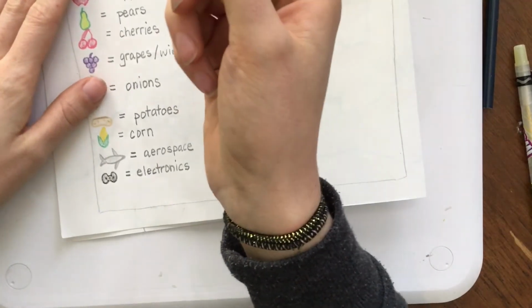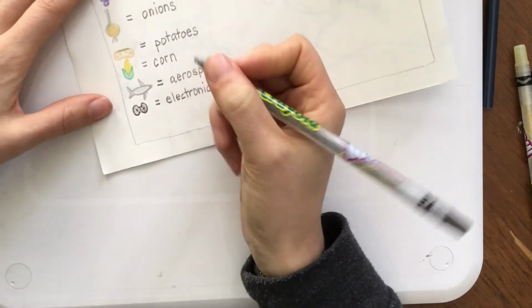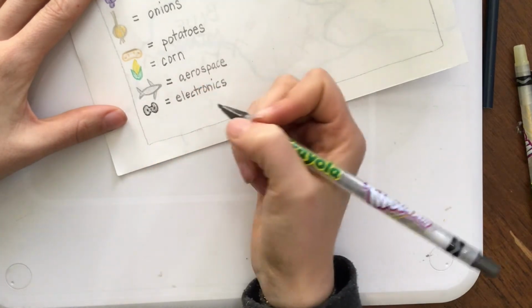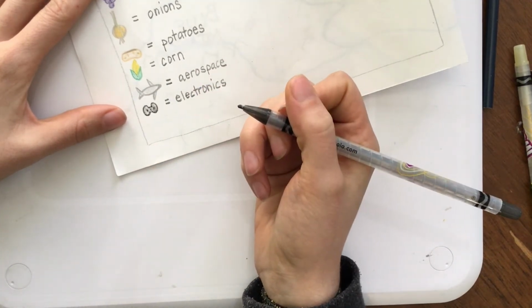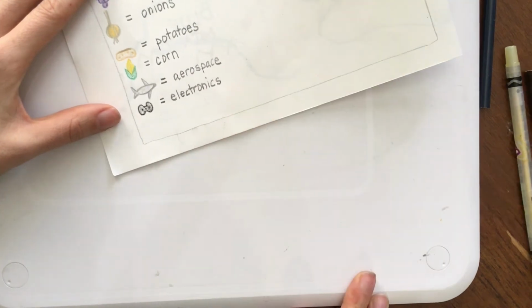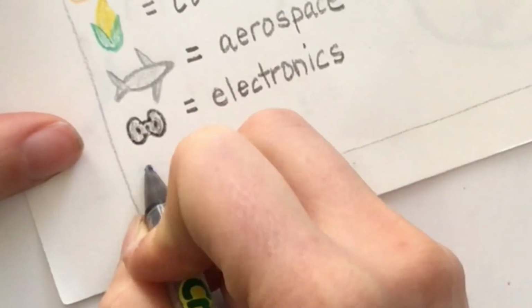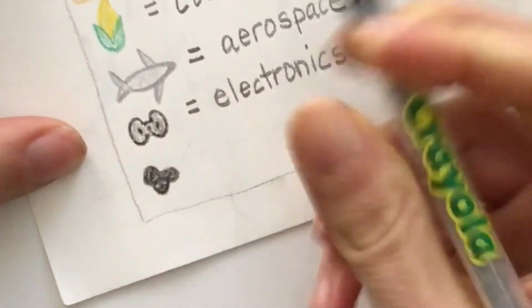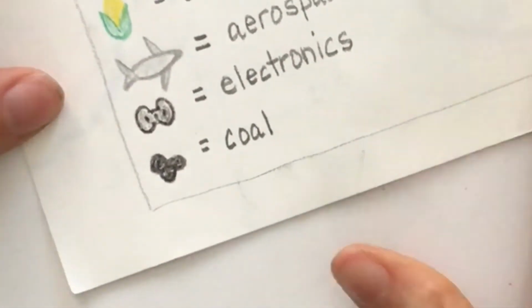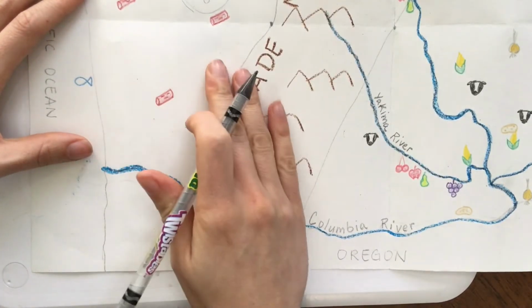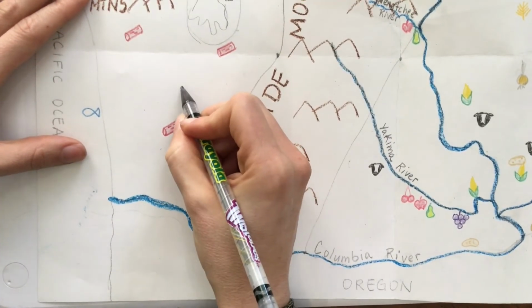You can keep your black colored pencil for this next one, and that is coal. Have your parents ever threatened to fill your Christmas stocking with coal if you're naughty? Well, coal is actually a major industry for one of the regions of Washington State. That's also on the west side, down here by a city called Centralia.